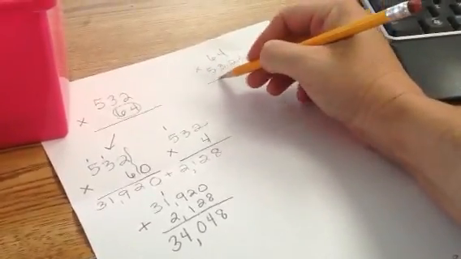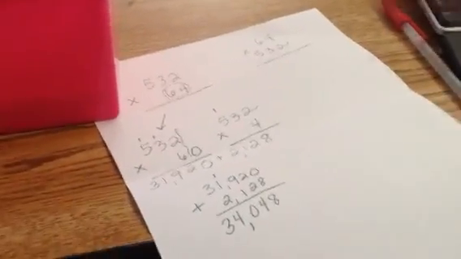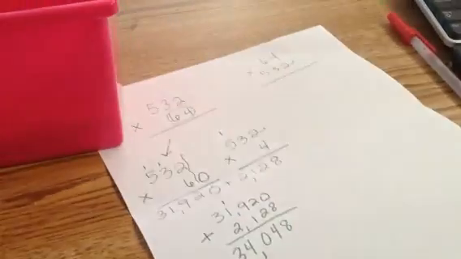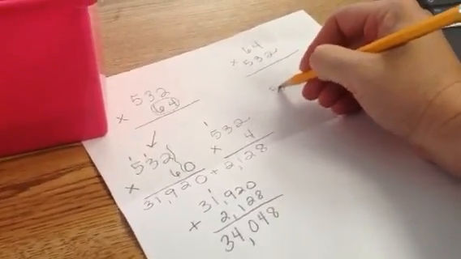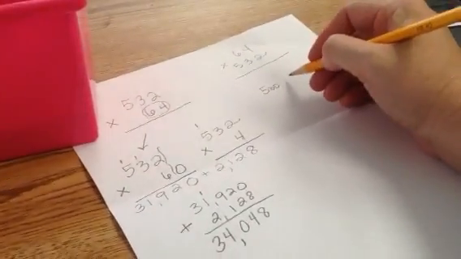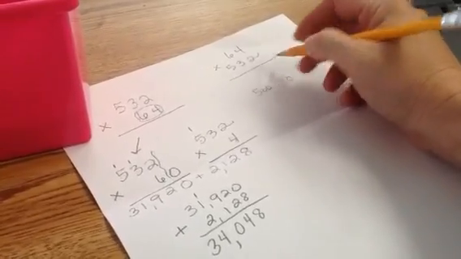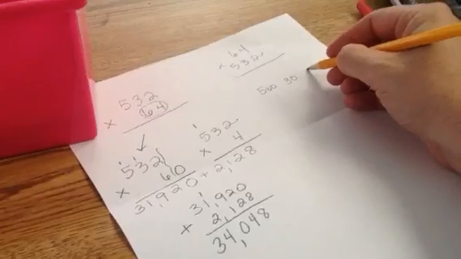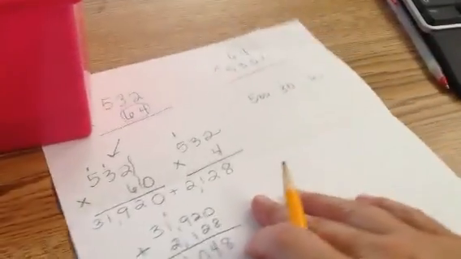What does 532 look like in expanded notation? How many hundreds do we have? Well, we have 5 hundreds. How many 10s do we have? We have 3 10s. And how many 1s do we have? We have 2. Okay, that's just a review of expanded notation.